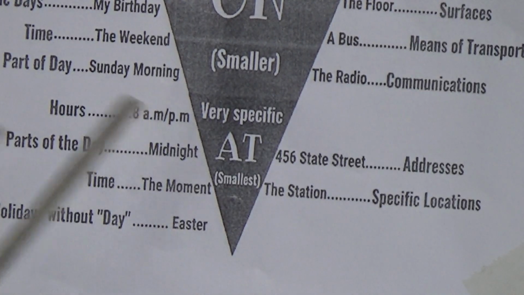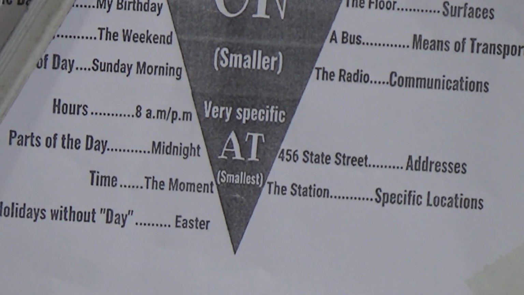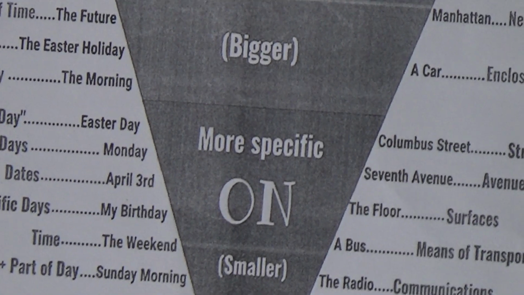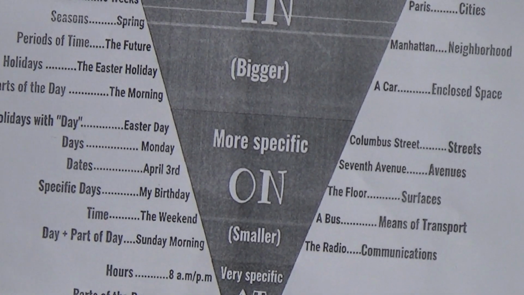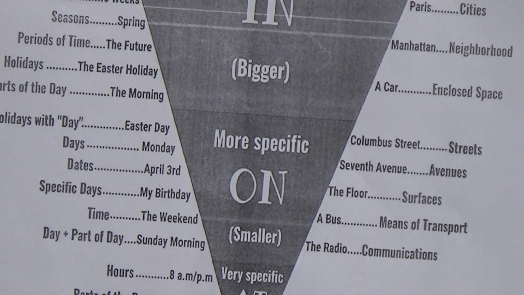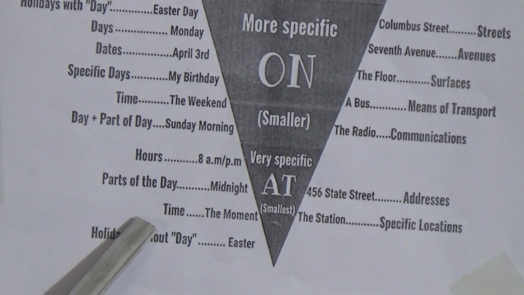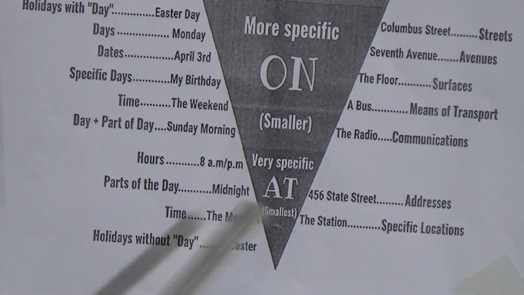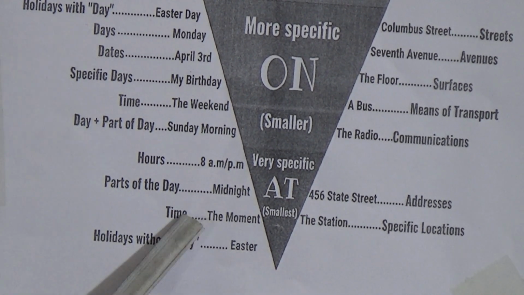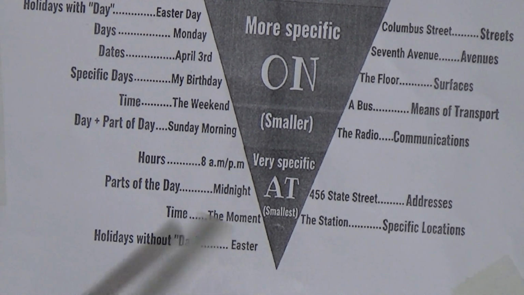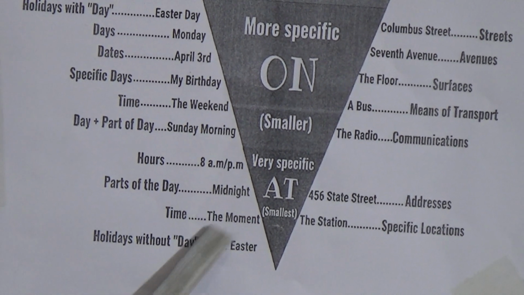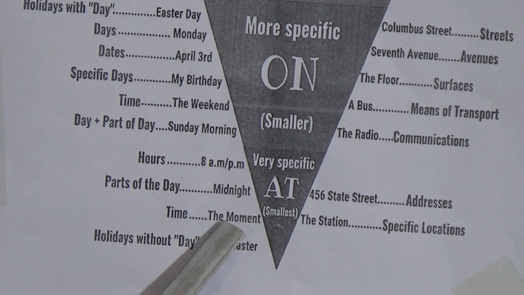We know that we will use parts of the day in the morning, in the afternoon, in the evening, but there is an exception: at night, at midnight. Or when we specify the time, it will be at, like at lunch time, at dinner time, at 4 pm in the evening, or at 6 am in the morning, like this. So if there is any moment, at that moment we will use at.